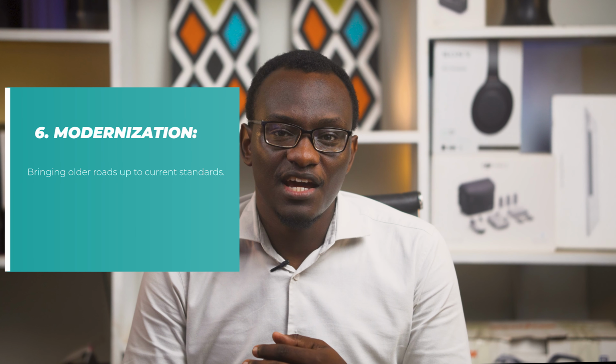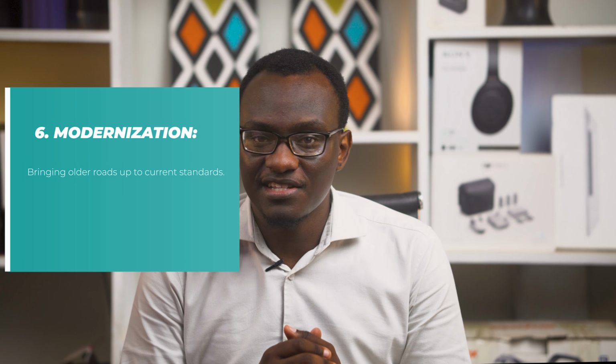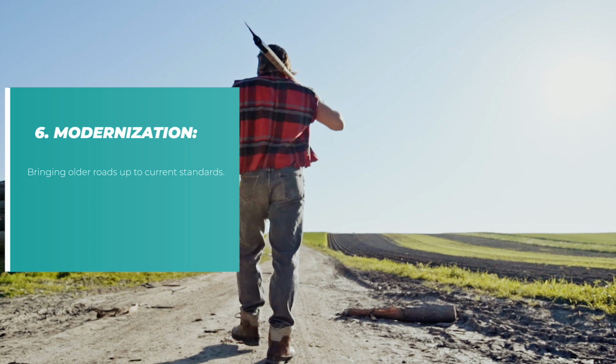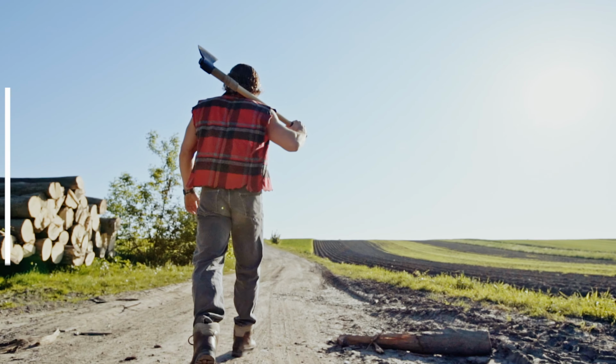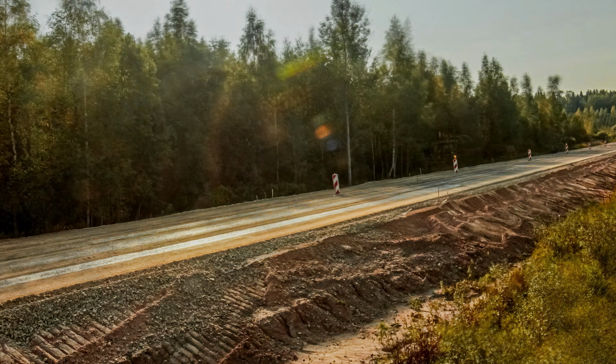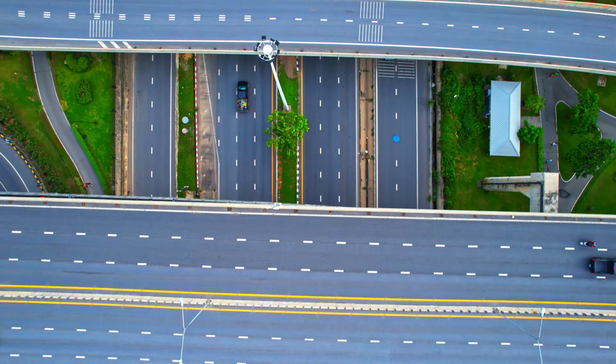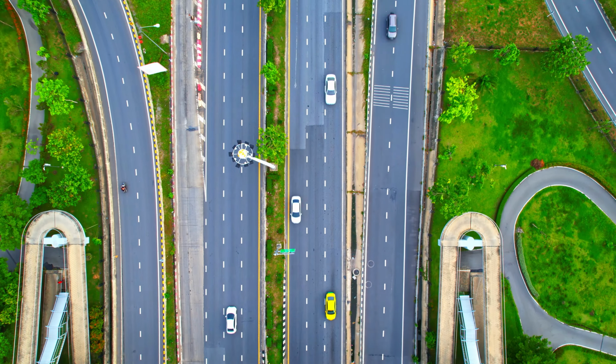Now, the sixth and final type of upgrade is modernization. This involves bringing older roads to the current standards. Most of the roads that were constructed during colonial times, if you're in Africa, this might include drainage, adding shoulders, or upgrading the current design standards for the curves and sight distance.